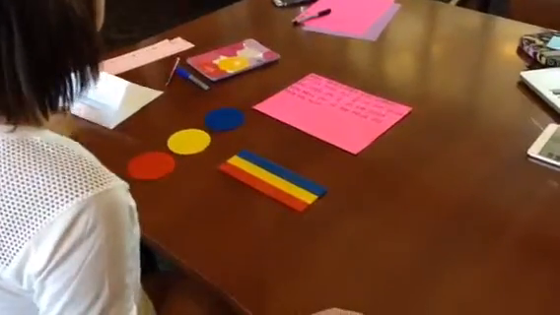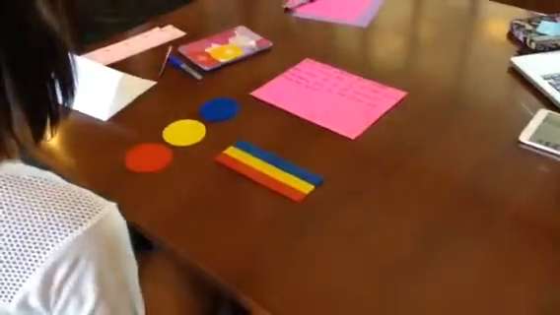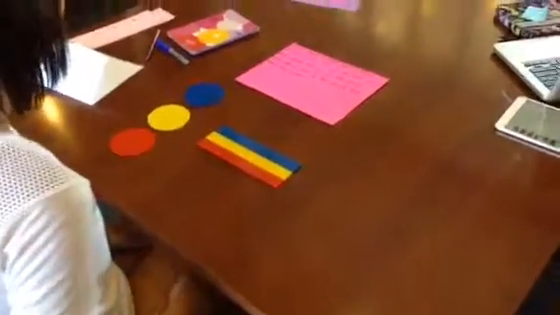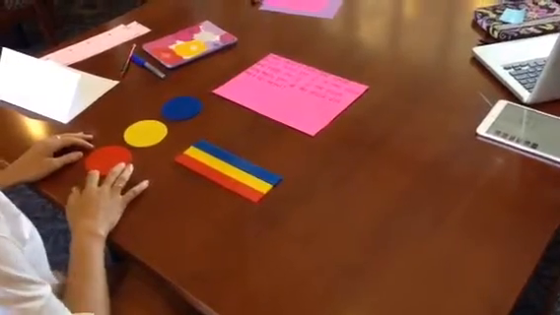Good morning, fifth graders. So yesterday we started talking about fractions, and fractions, as we know, are parts of a whole. So fractions are broken into equal-sized pieces.